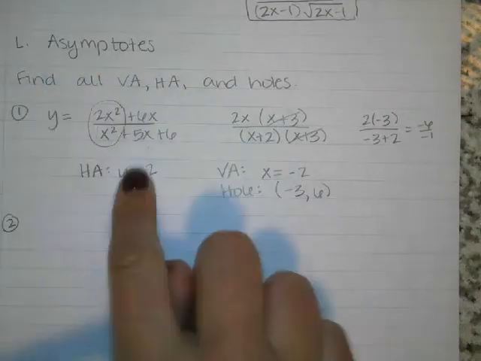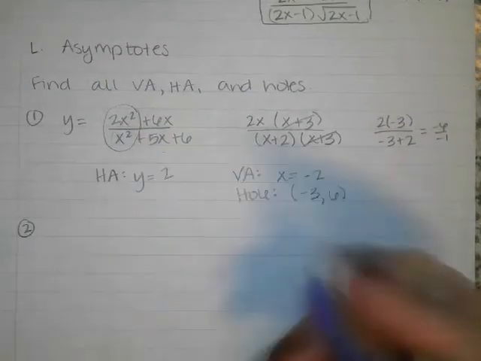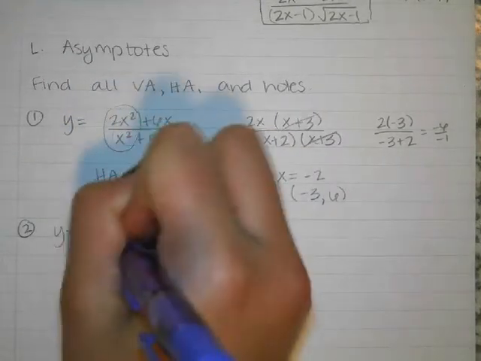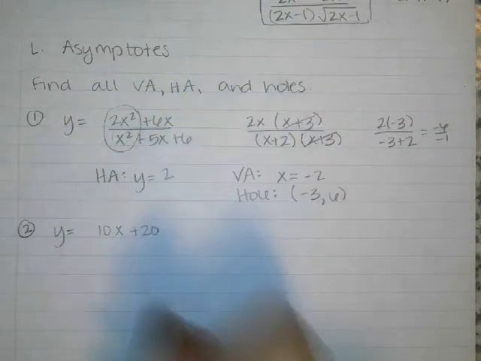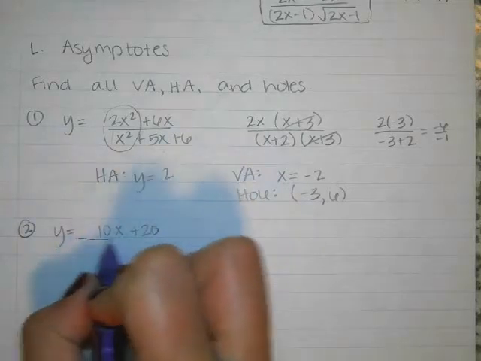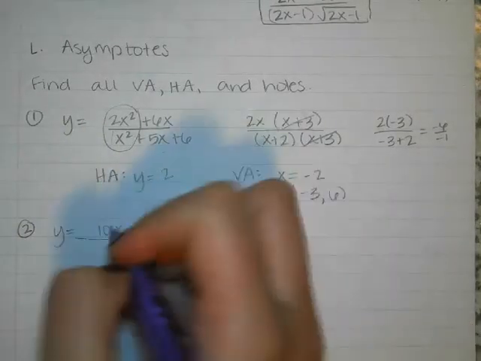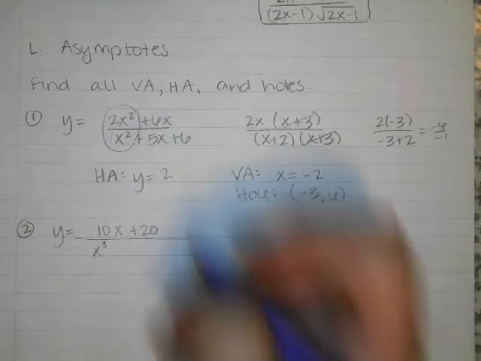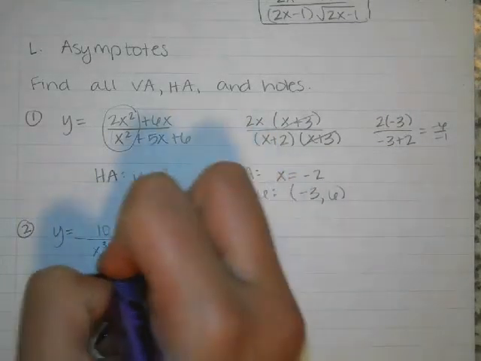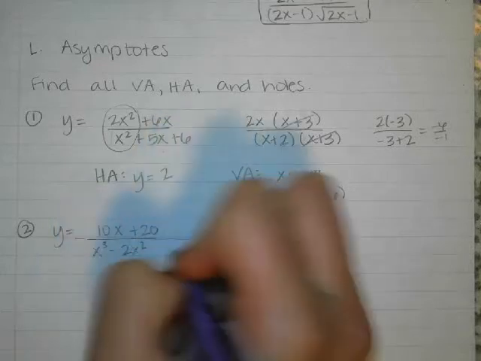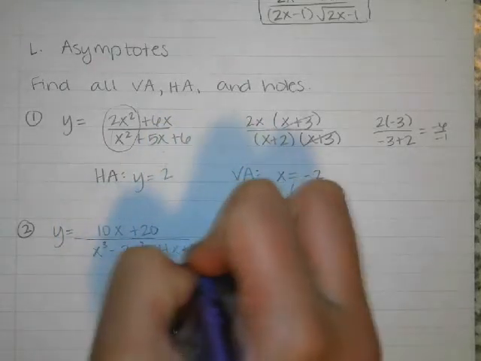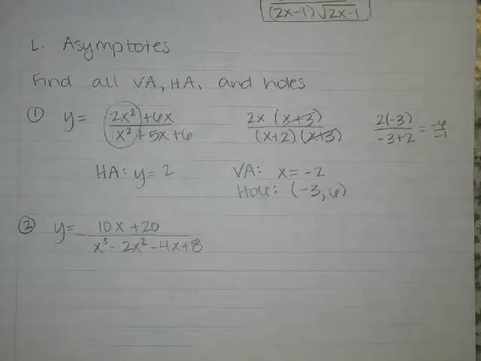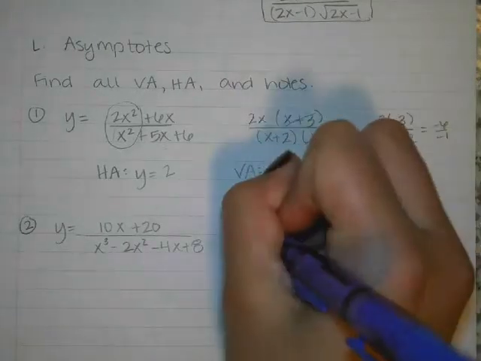And these would be overly simplistic for a calculus course. You would see problems that are much more difficult. But it's still nice to be comfortable with this part so you don't get hung up on stuff later. All right, so 10x plus 20 on the top, and then on the bottom we have x to the third minus 2x squared minus 4x plus 8. And so again, we're going to do the same process. We have a GCF of 10 on the top.